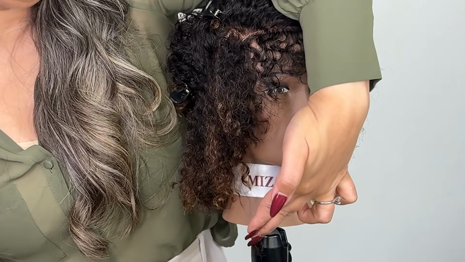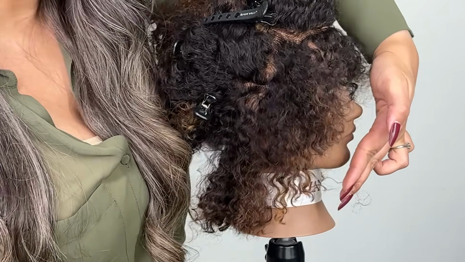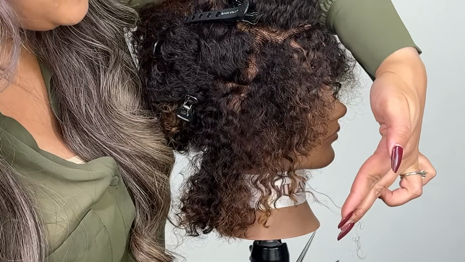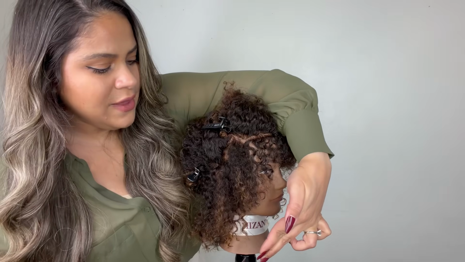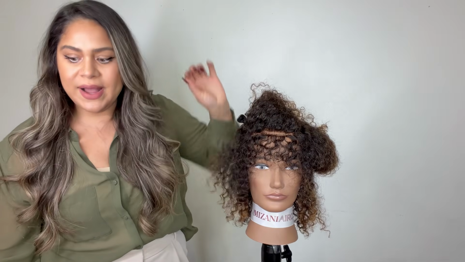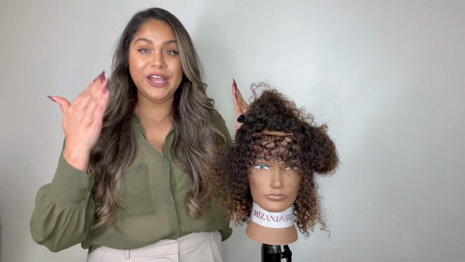I come back to where I got it from, stretch it out, and that is when I have these little loose hairs that we are going to snip off, okay? So this is going to start to create, again, air pockets as well as our layered cut.